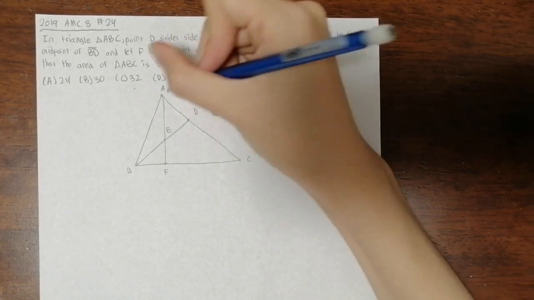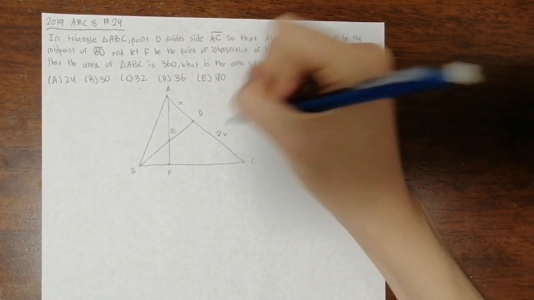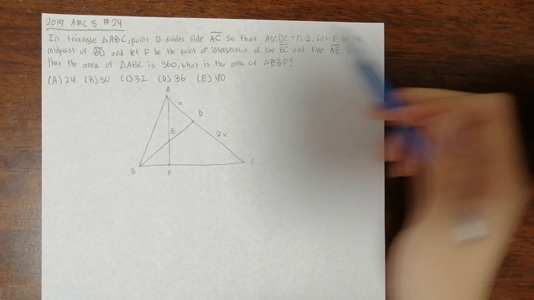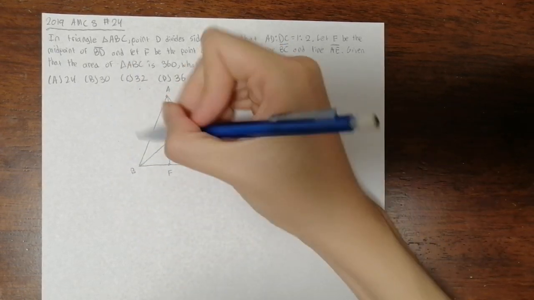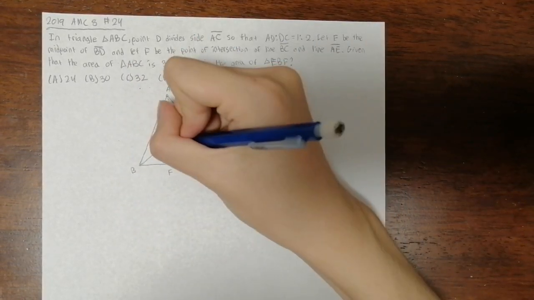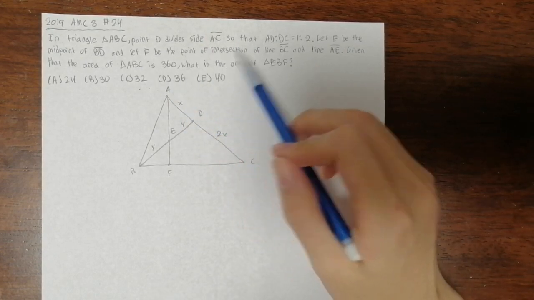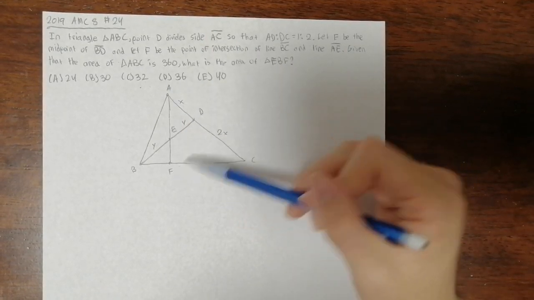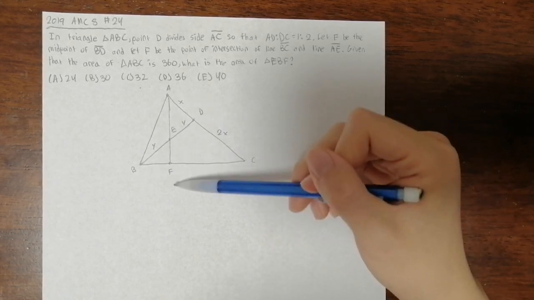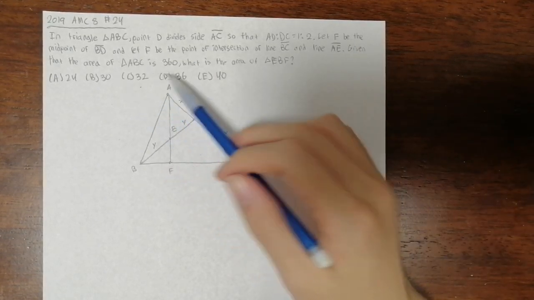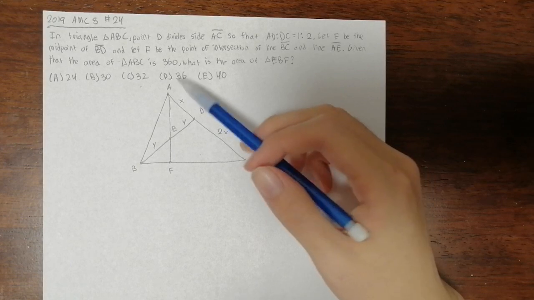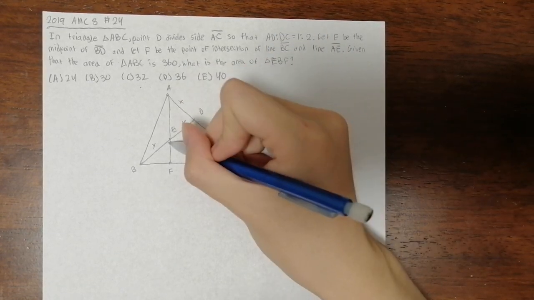So let's just write x to 2x. Let E be the midpoint of BD. So these are equal. I'll just say y to y. And let F be the point of intersection of line BC and line AE. Given that the area of triangle ABC is 360, what is the area of EBF?